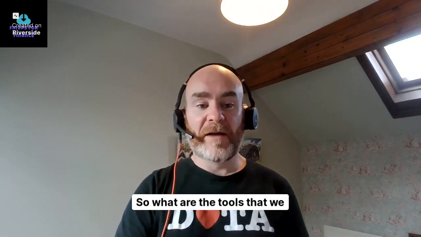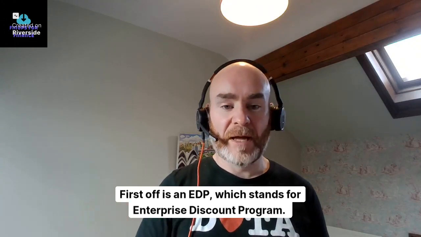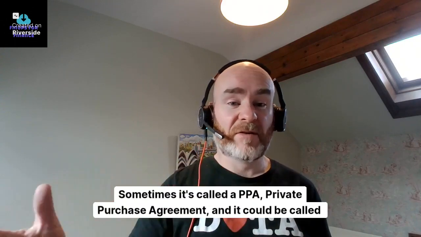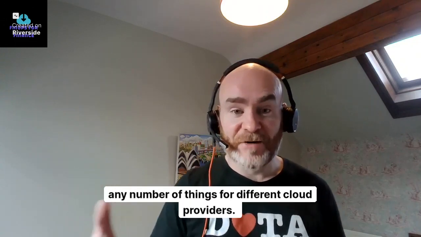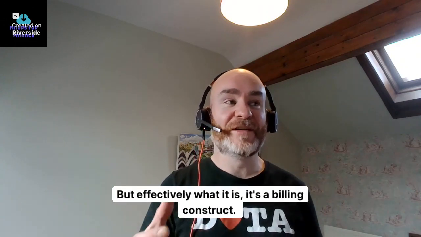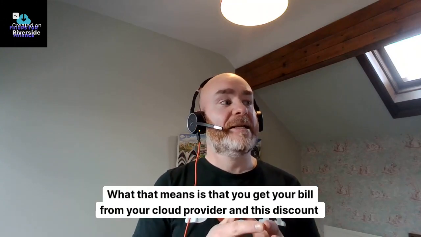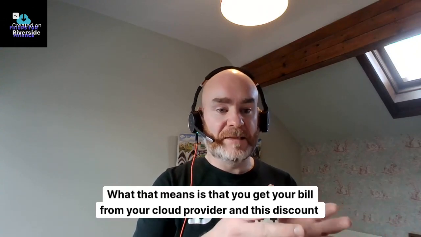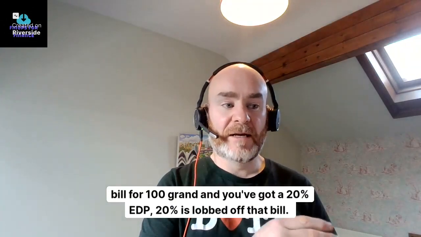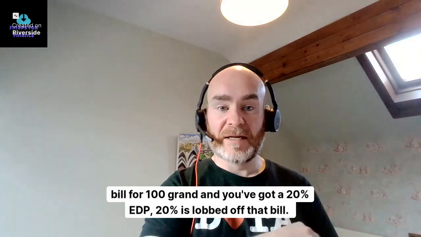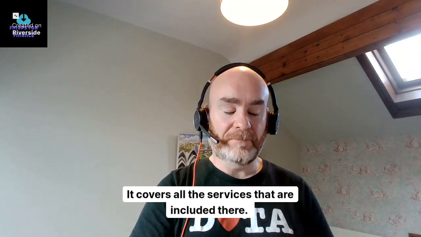So what are the tools that we leverage? First off is an EDP, which stands for Enterprise Discount Program. That's what AWS call it. Sometimes it's called a PPA, Private Purchase Agreement, and it could be called any number of things for different cloud providers. But effectively what it is, it's a billing construct. What that means is that you get your bill from your cloud provider, and this discount is applied across that bill. So if you've got a bill for 100 grand, and you've got a 20% EDP, 20% is lobbed off that bill. It covers all the services that are included there.